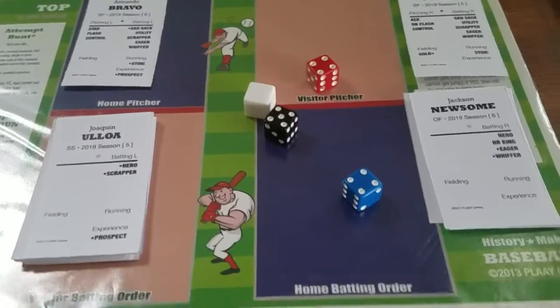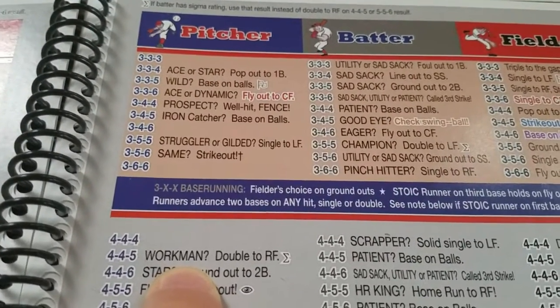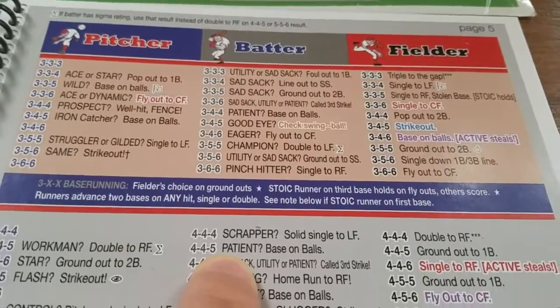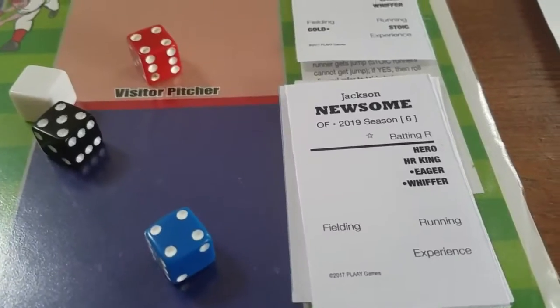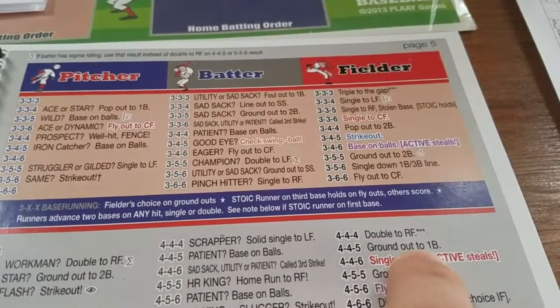Get a 4-4-5. 4-4-5 asks, is the pitcher a workman? No, Colon is an ace, not a workman. It asks, is the batter patient? Newsom is actually semi-eager, so he's not patient. So if that fails, he's going to ground out to first.